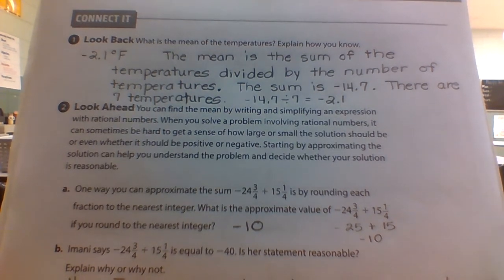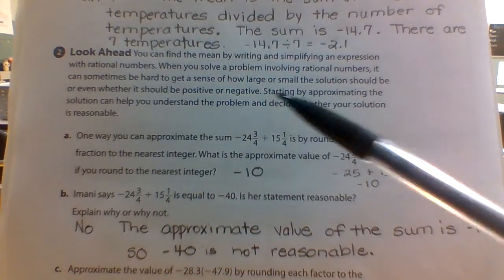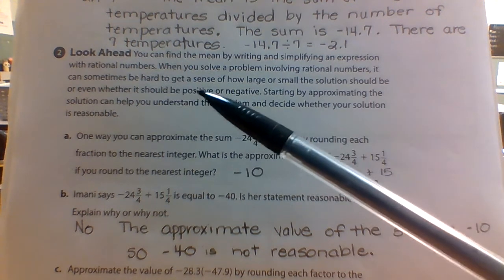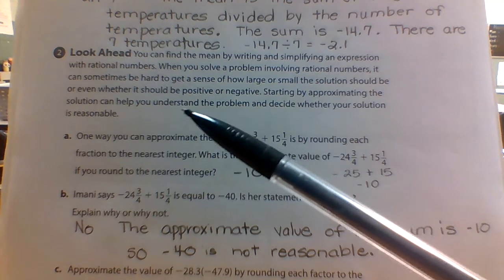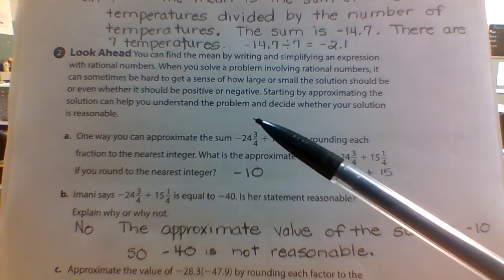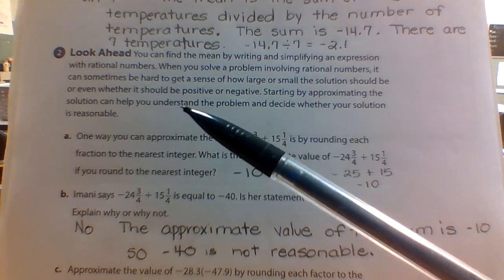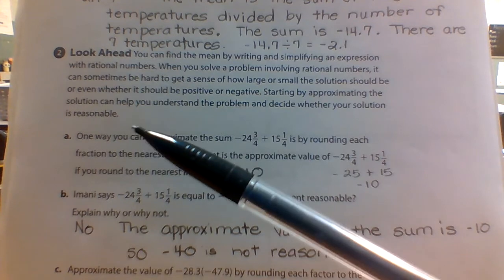It says you can find the mean by writing and simplifying an expression with rational numbers. When you solve a problem involving rational numbers, it can sometimes be hard to get a sense of how large or small the solution should be, or even whether it should be positive or negative. Starting by approximating the solution can help you understand the problem and decide whether your solution is reasonable.